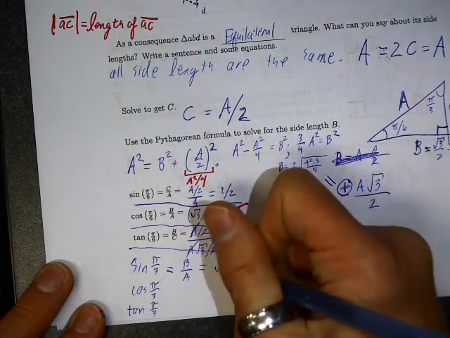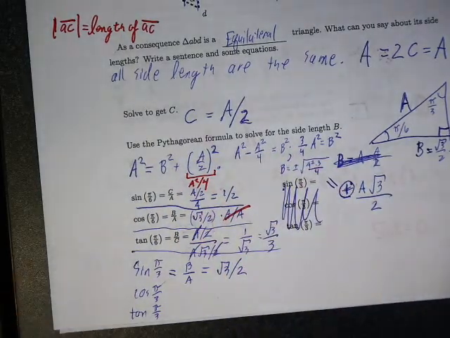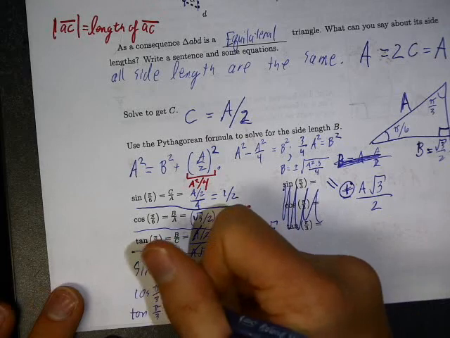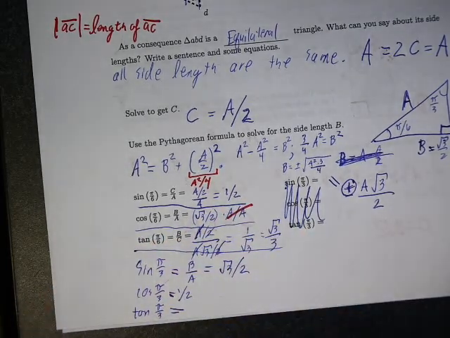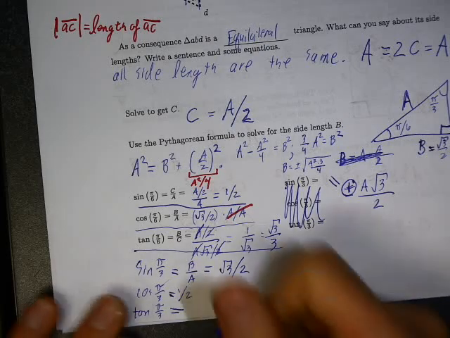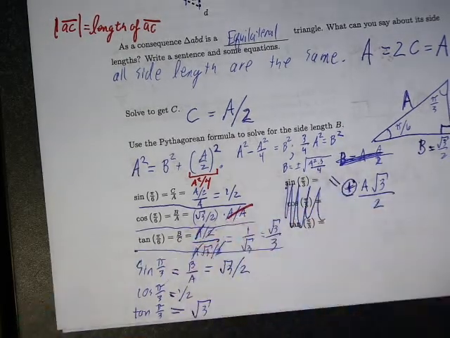Is root 3 over 2. Similarly, what's the cosine of pi over 3? 1/2. What's the tangent of pi over 3? Just the square root of 3. That got fast at the end. People feel okay about that though?